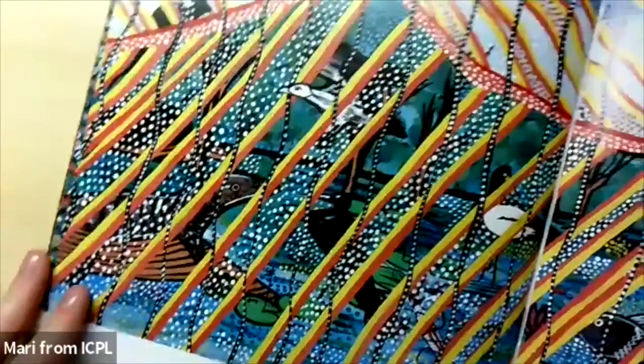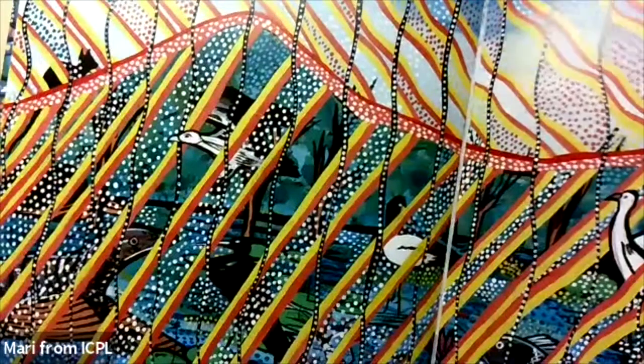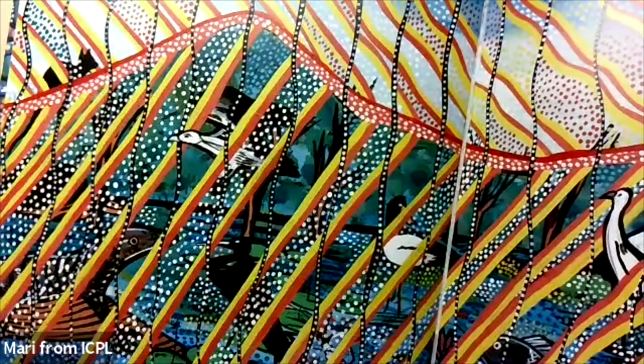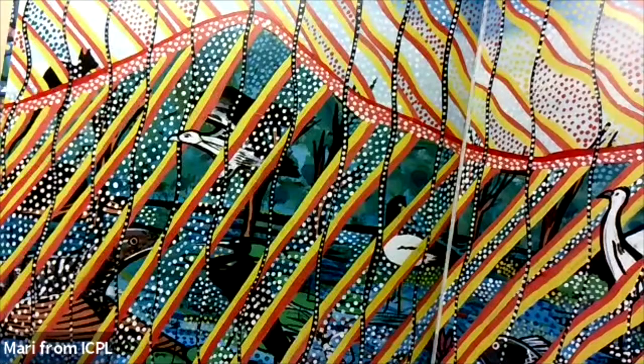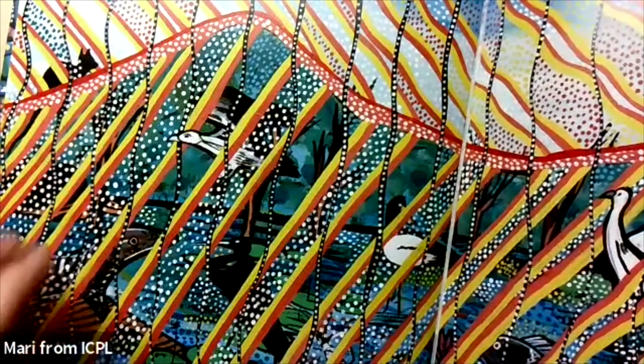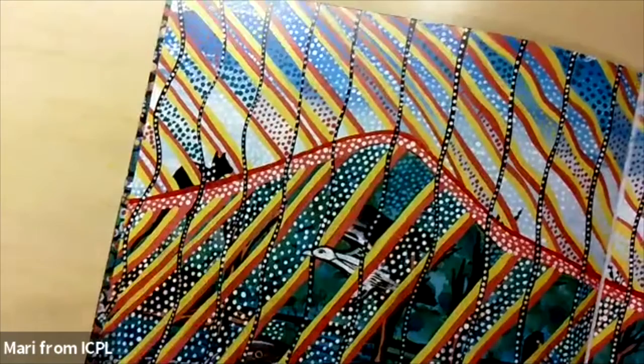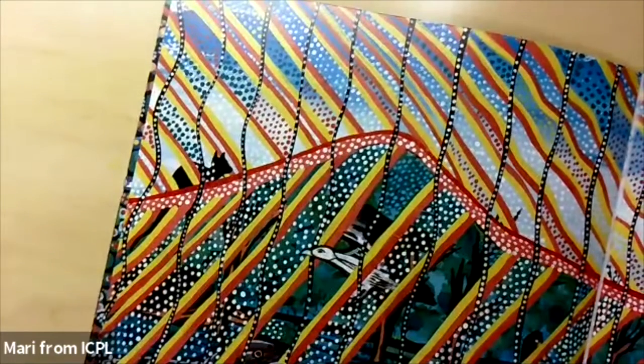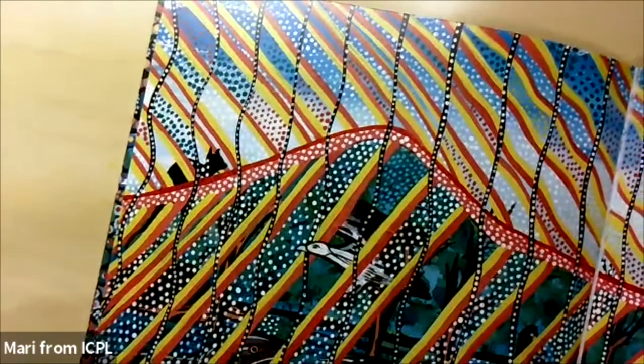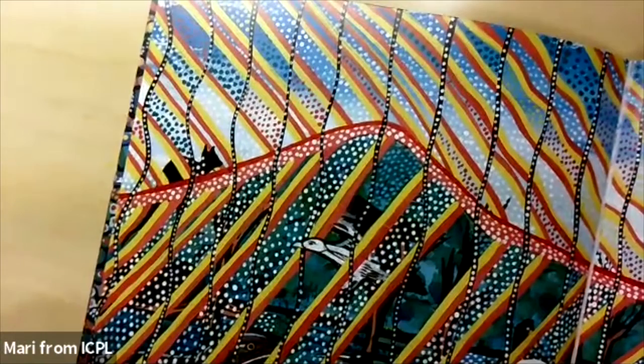So all kinds of hidden pictures on this page. There's a magpie goose. I'm wondering what a brolga is. I'm seeing something that almost looks like a little dog. I'm wondering if that's the brolga. Oh, she said a rock wallaby though, so that might be the rock wallaby. I wonder what a brolga is.